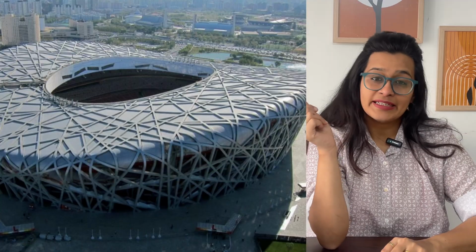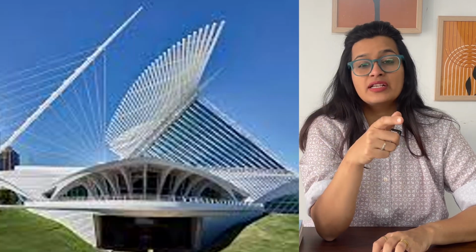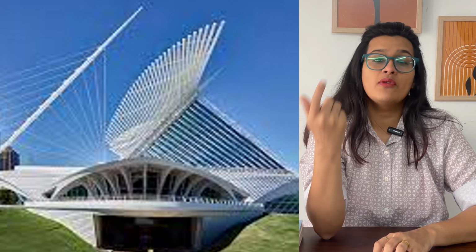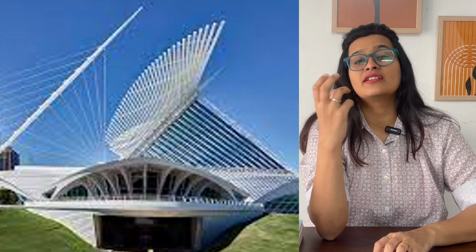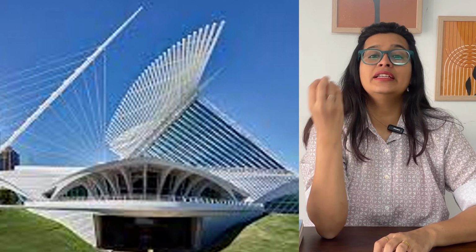I have a good example in my head, which is the Beijing Stadium in China, and it is literally inspired from a bird's nest. Another very beautiful example by a beautiful architect, and it's again my favorite architect, is the Milwaukee Art Museum. They have depicted it beautifully. It is literally inspired from the wings of an eagle. So something which is very naturally there around you. It's just that you need to open your eyes and see the natural elements around you. So someone who is extremely sensitive to sustainability, landscape, natural elements, organic elements, this is your go-to.